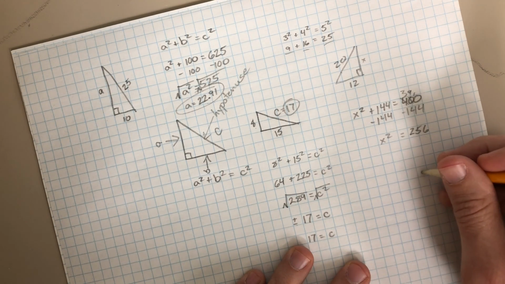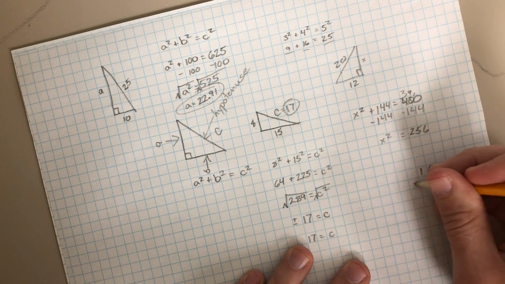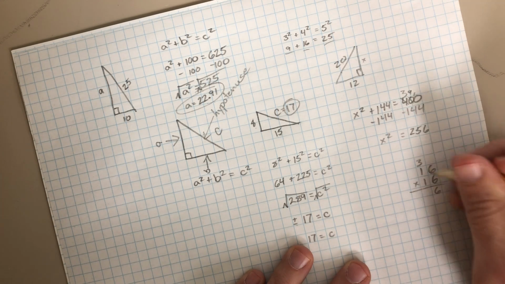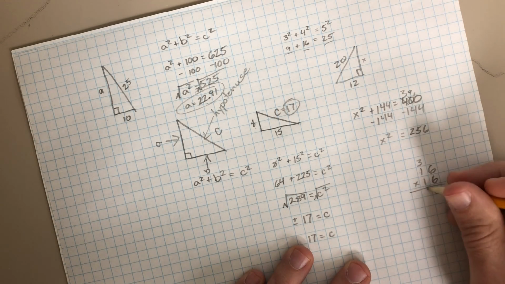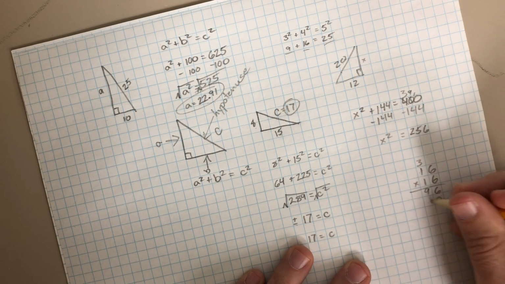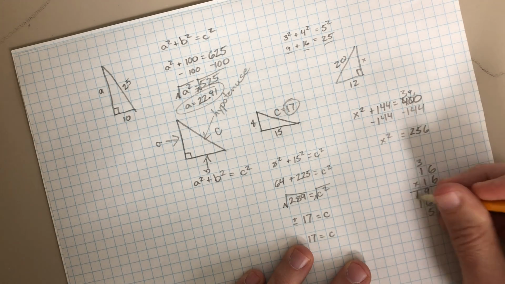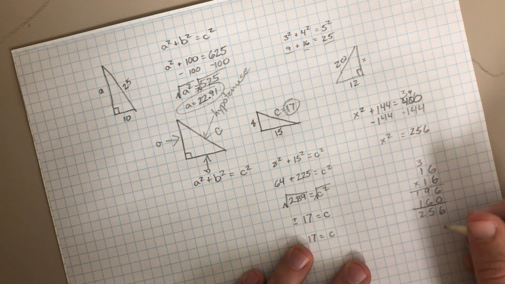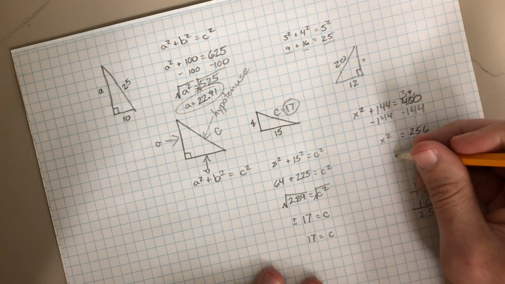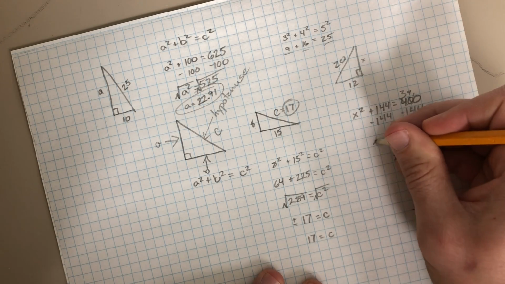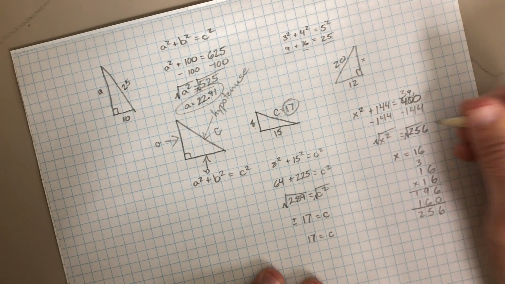Let's try 16 times 16. 6 times 6, 36. 6, 7, 8, 9. Start with a 0. 6, 15, carry the 1, 2. So 256. So we know that x equals 16, because we take the square root of both sides.